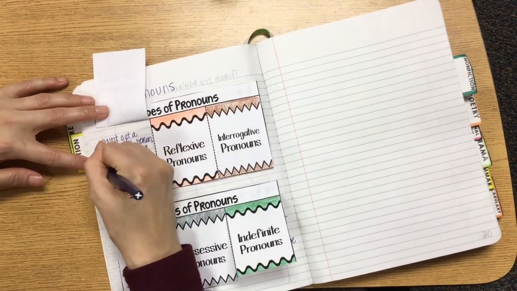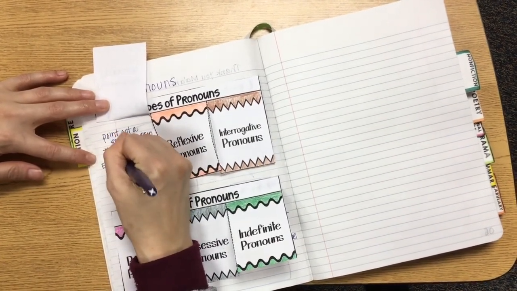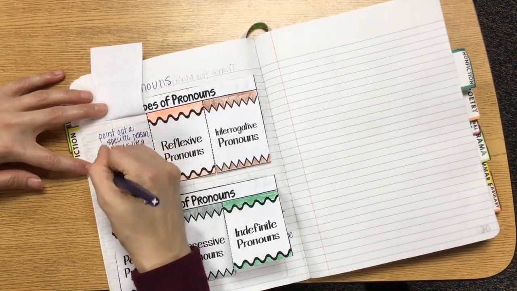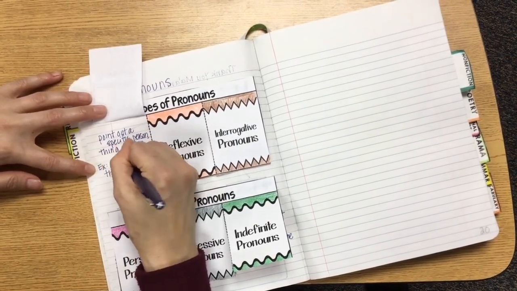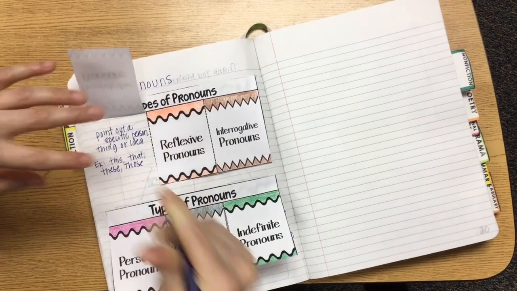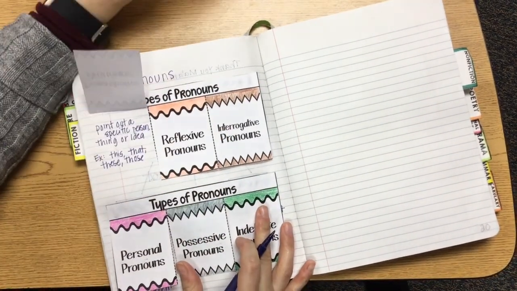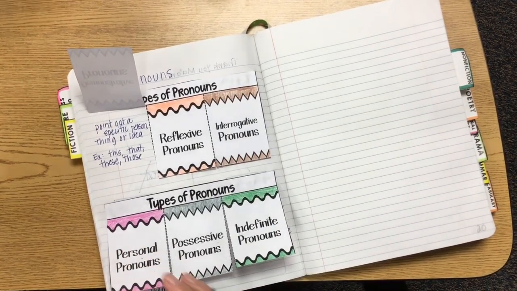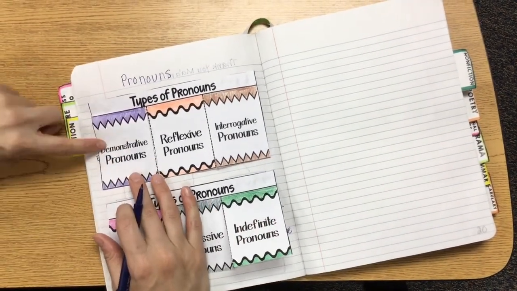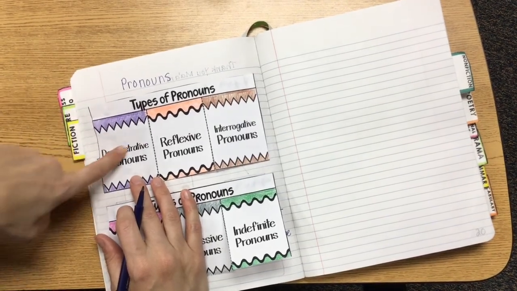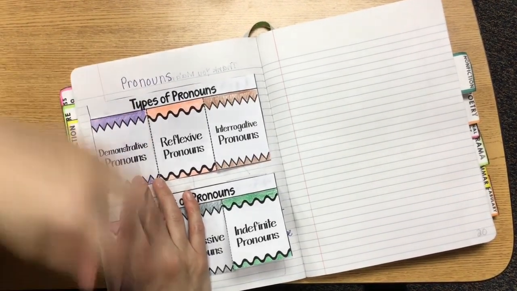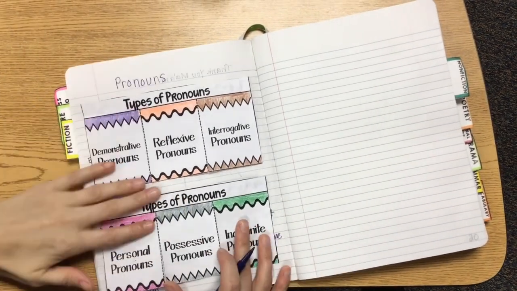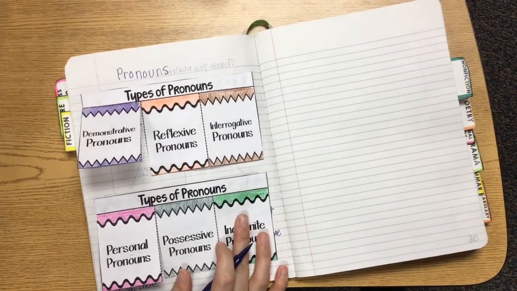And examples would be this, that, these, and those. So if you said this INB, that glue bottle, these scissors, you're actually specifically, and the word demonstrative, the root there is to demonstrate. So you're demonstrating which one, it's this one. So demonstrative pronouns.